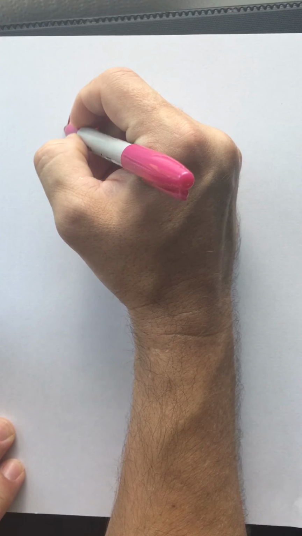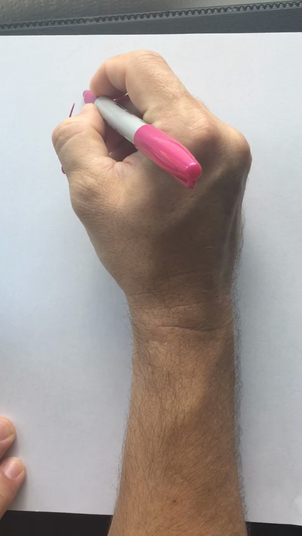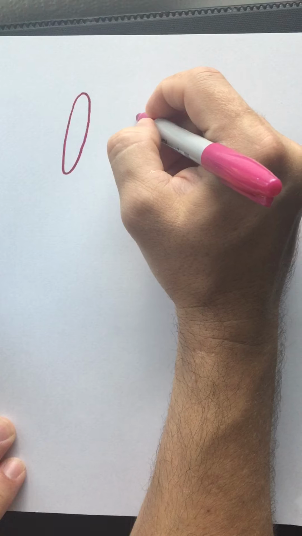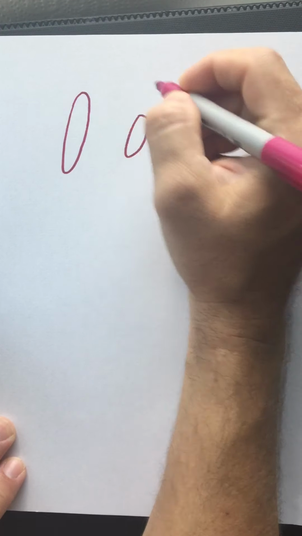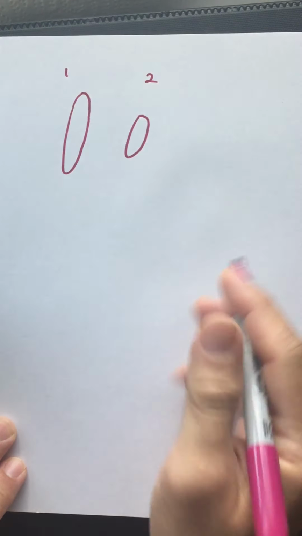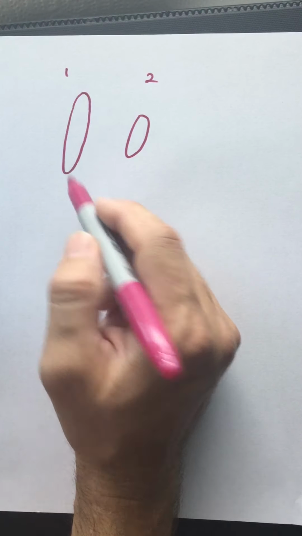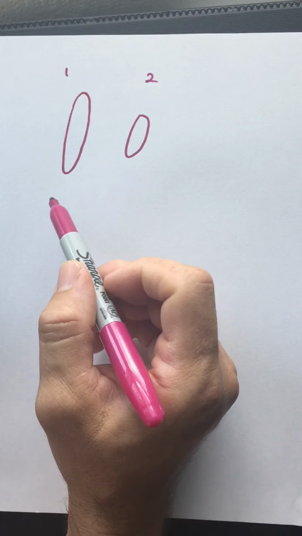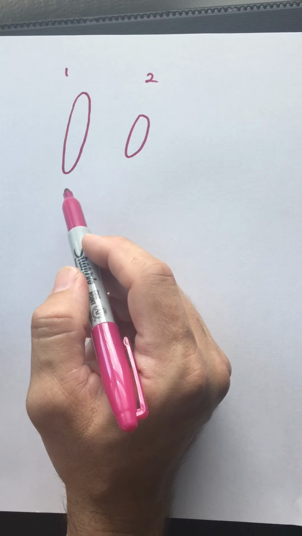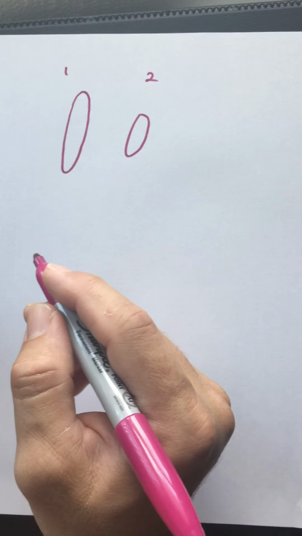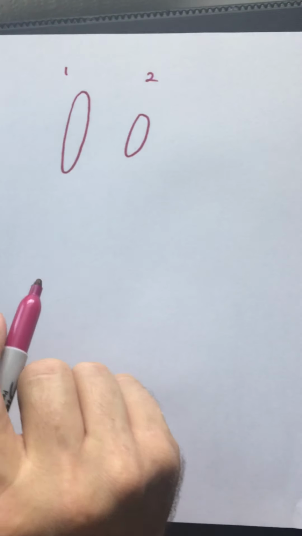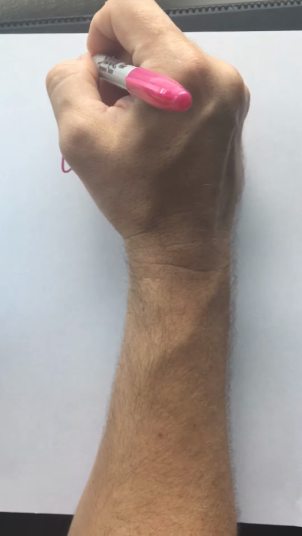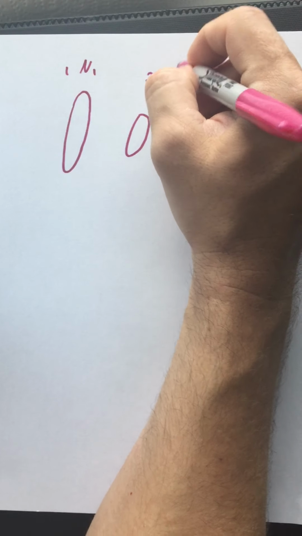So instead of just talking about it, let me actually draw something. Let's take two coils. Here's coil 1, and here's coil 2. I've drawn them as just one loop, but we'll assume that these could have any number of loops or turns, so they could truly be coils. We'll say that coil 1 has N1 turns and coil 2 has N2 turns.